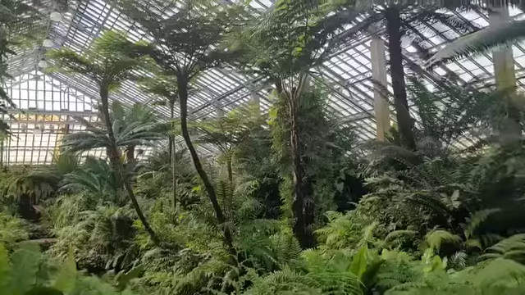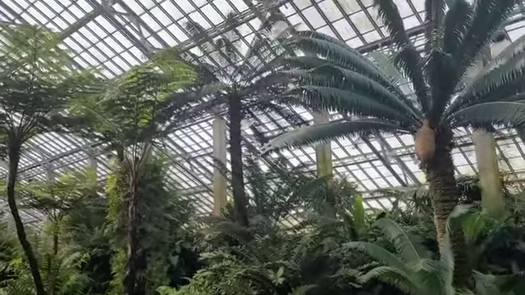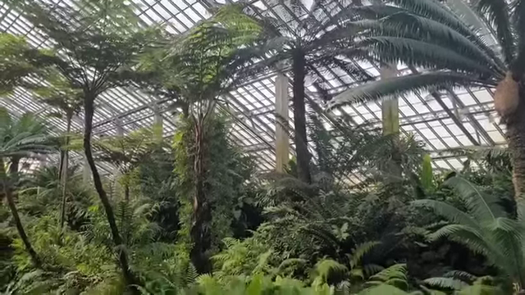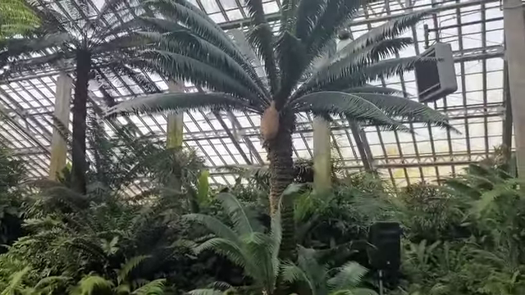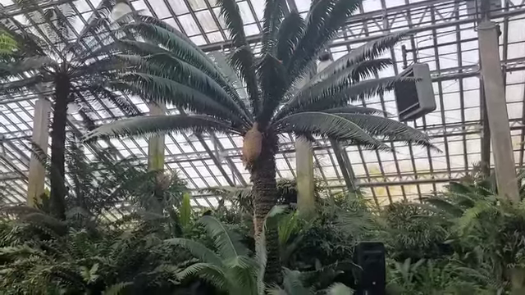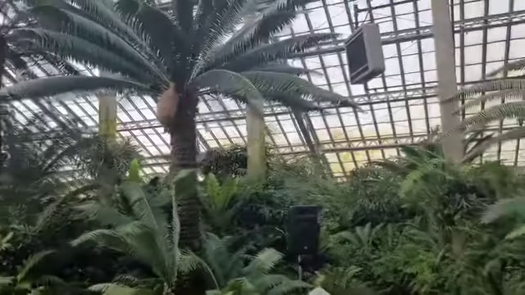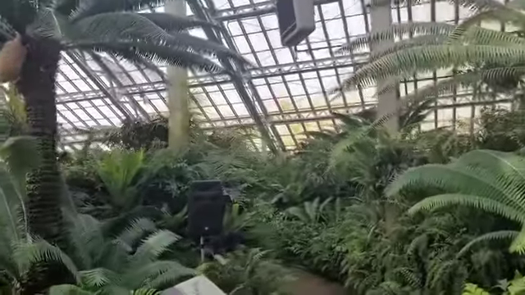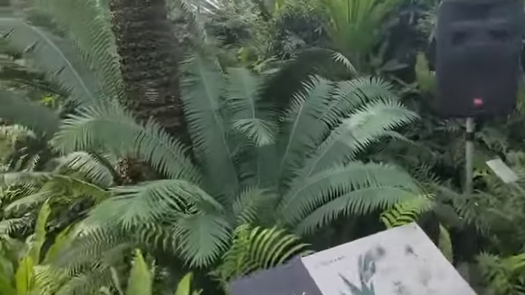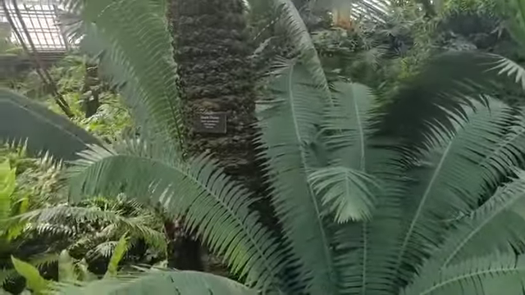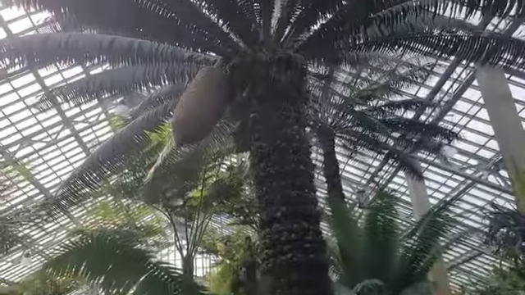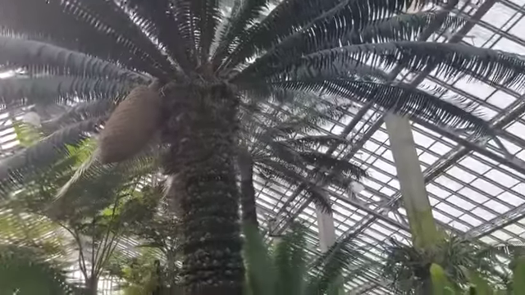And this is the fern house dedicated to ferns, tree-like ferns and other ferns, and even cycads. For example, this palm-like plant is not a palm but a cycad, botanically identified as Dioon. So this is Dioon spinulosum, giant Dioon with cone-like structure.